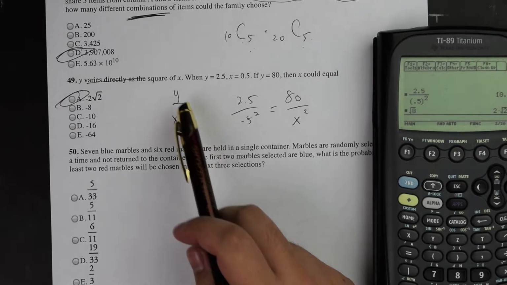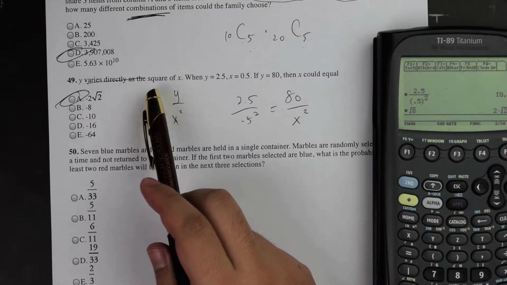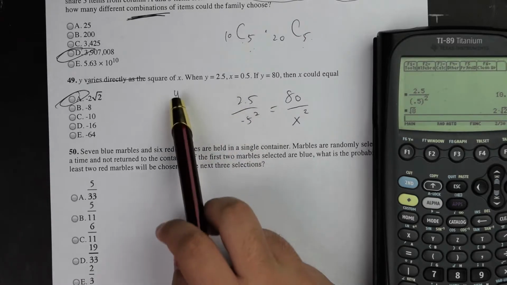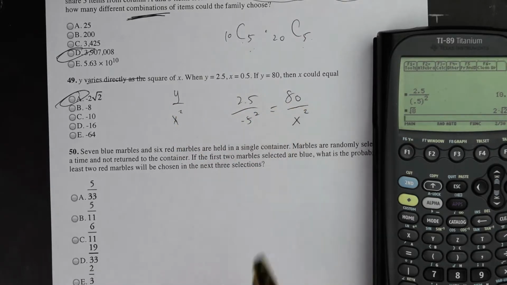And so I set it up exactly as it stated. Y varies directly as the square of x. So 2.5 over 0.5 squared, because it's y over x squared, equals 80 over x squared. And I just cross multiplied and solved for x in the very end. And thus that's how I was able to get to the answer of A.